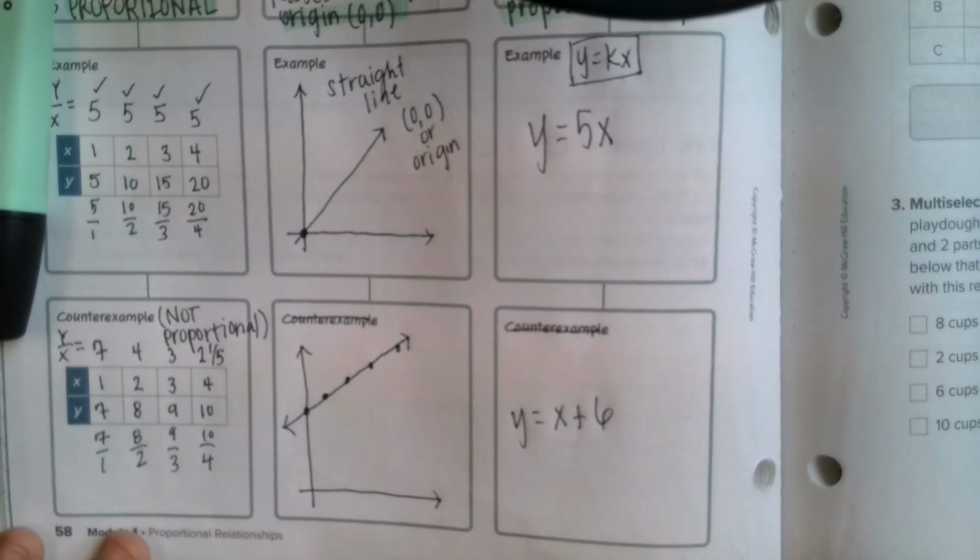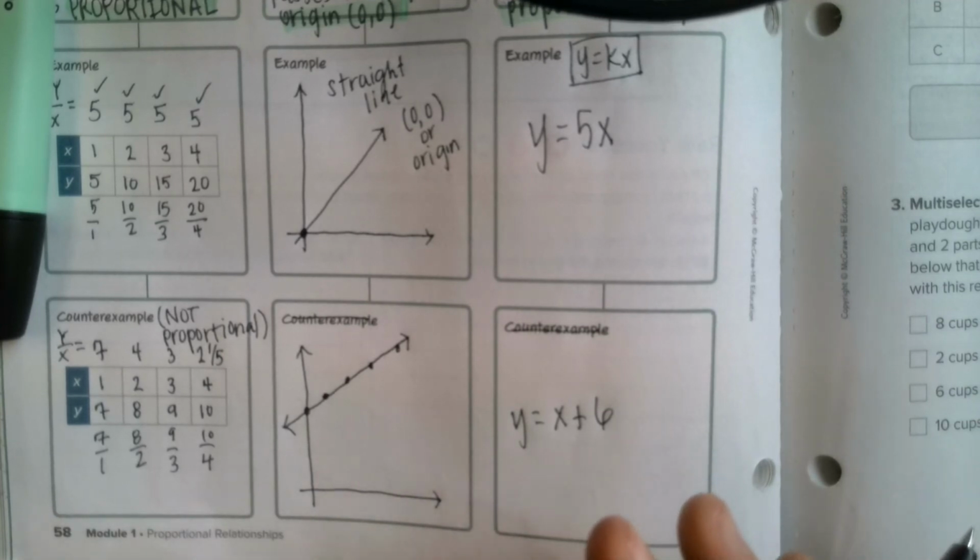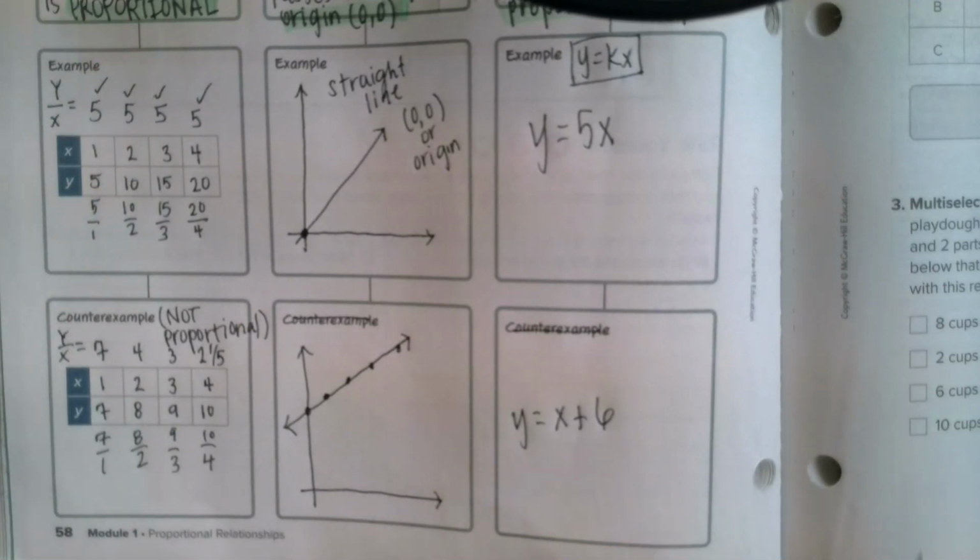Proportional and non-proportional doesn't mean good or bad. It just means proportional and non-proportional, a constant rate of change starting at 0.